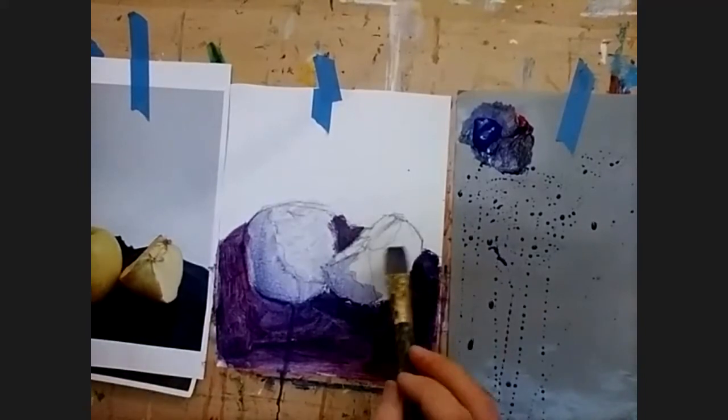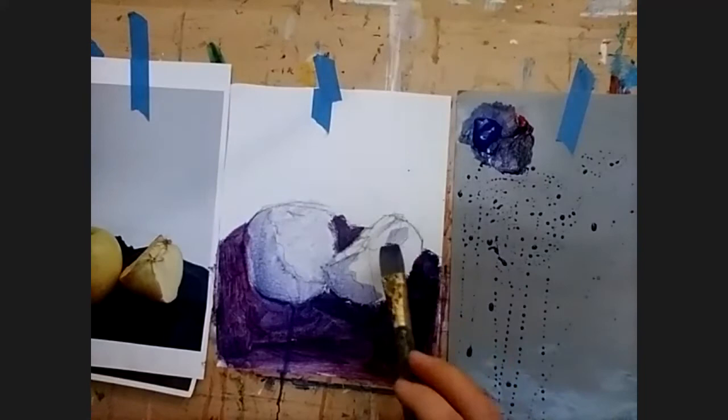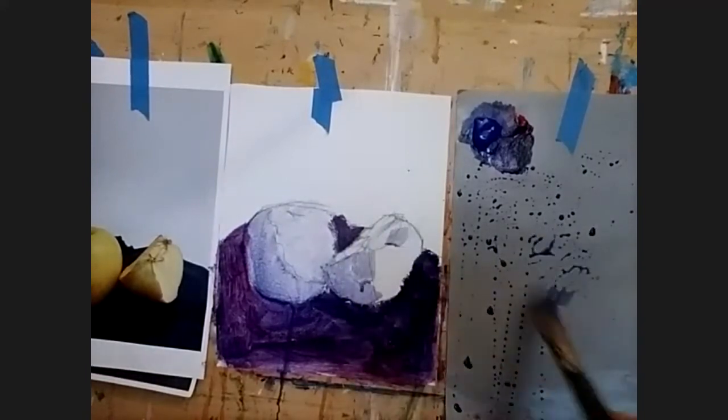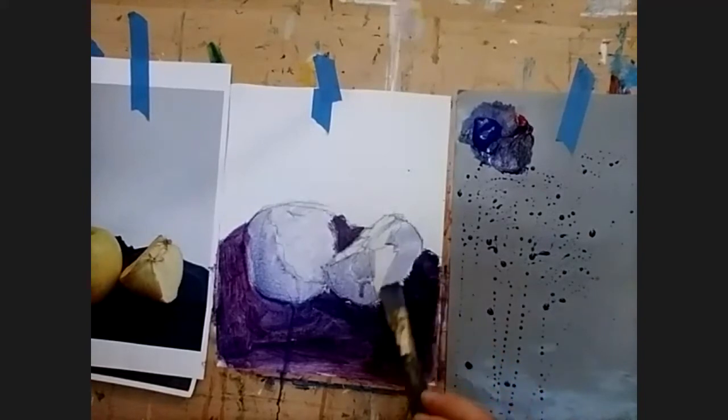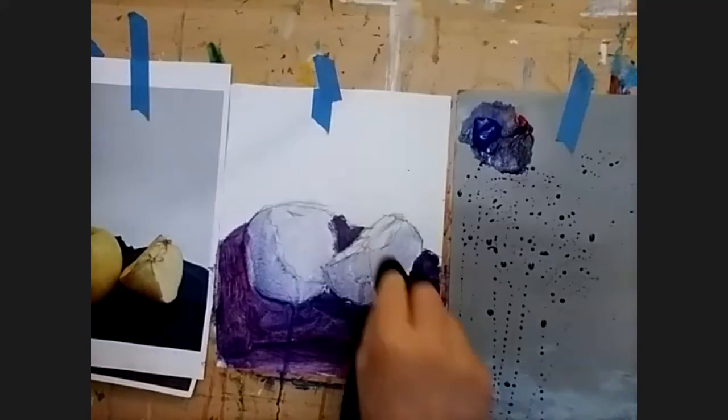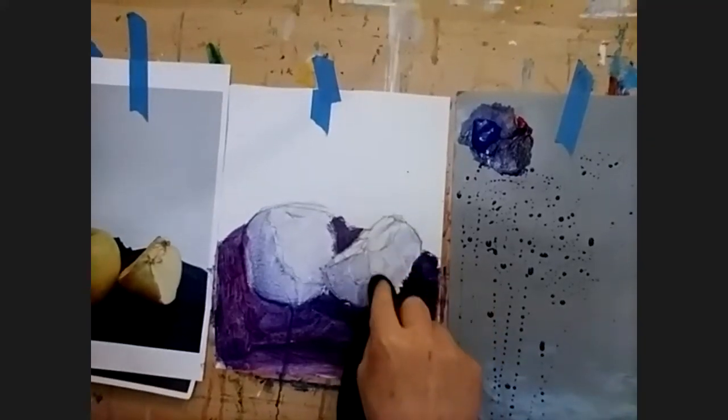Excuse me. Just simply because, yes, just simply because, it's like paint looks better when it's layered. Excuse me again. Thank you.